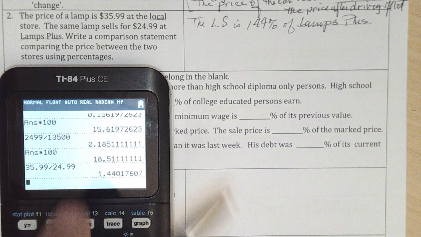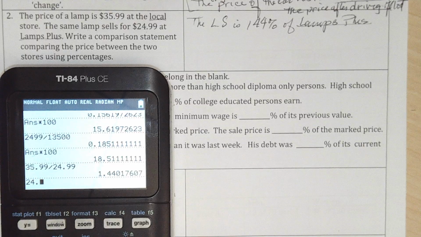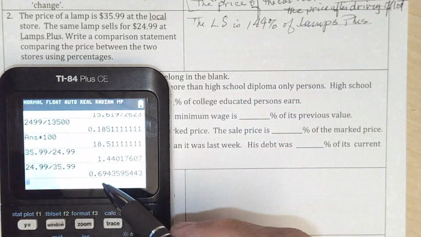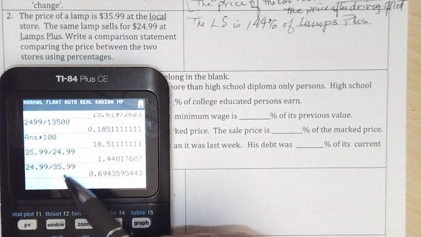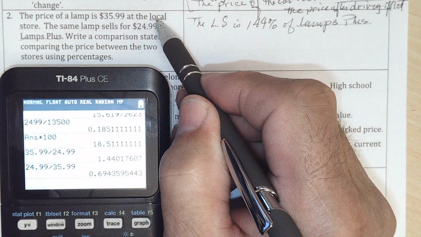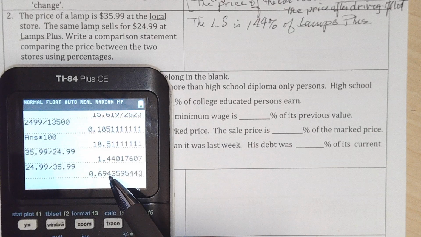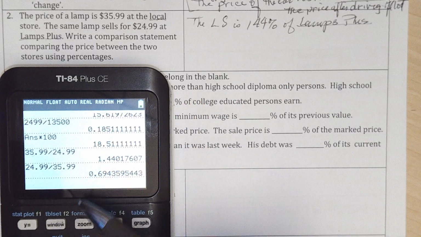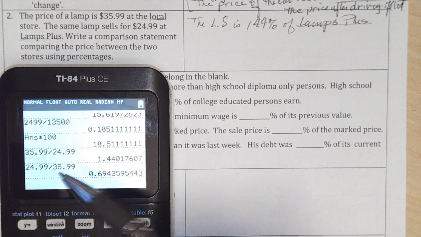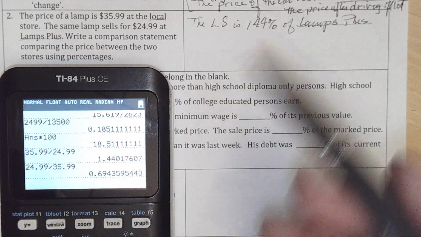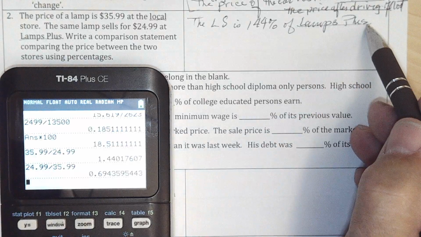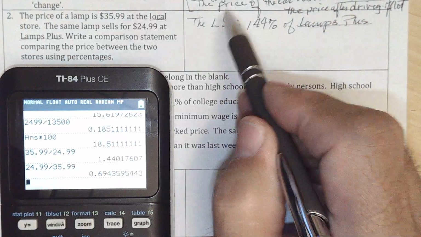Now, if I had done the division the other way, 24.99 divided by 35.99 and multiplied by 100, I get 69%. And now I'm comparing it to the local store. And so the local store, I'm dividing by that. So the Lamps Plus, I have to end with this in my statement. So now it's local store goes here and Lamps Plus goes here.